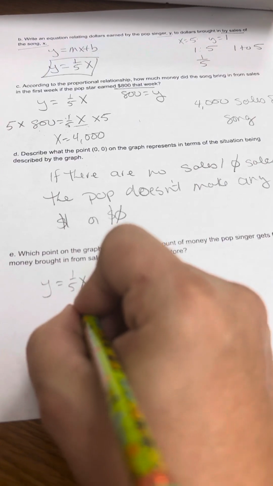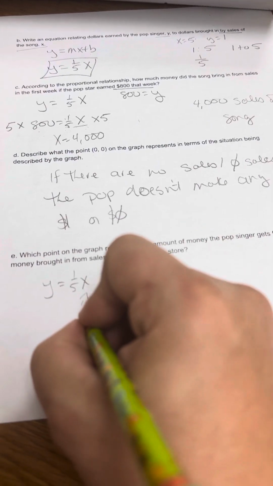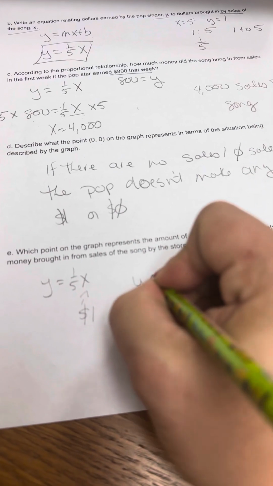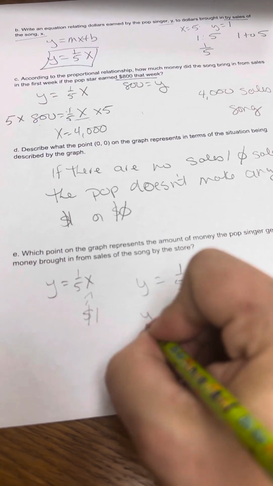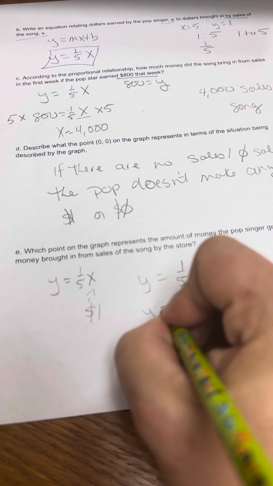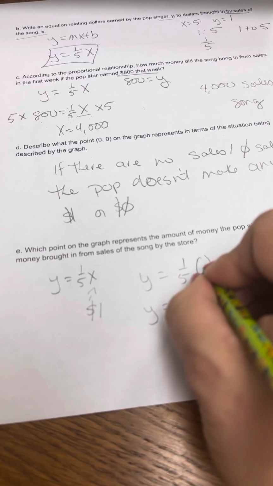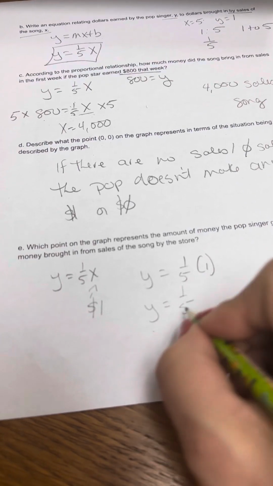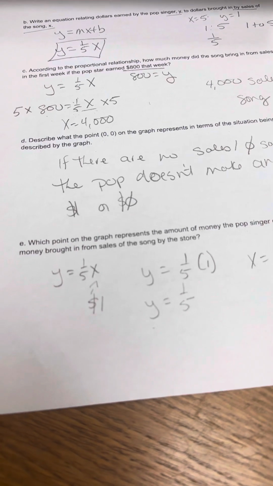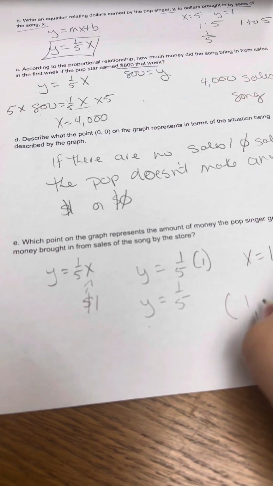We're going to replace the X in this point with the $1. So I have Y equals 1/5 times $1. Y equals 1/5 times 1 is still 1/5. So my Y is 1/5. My X equals 1. The ordered pair for that is (1, 1/5).